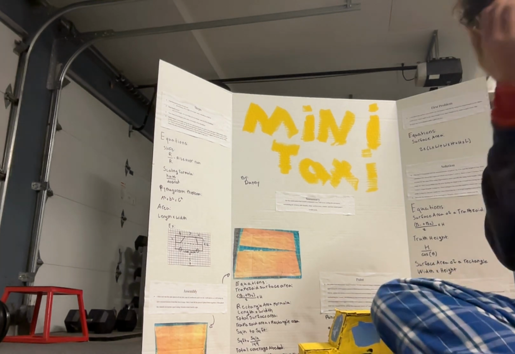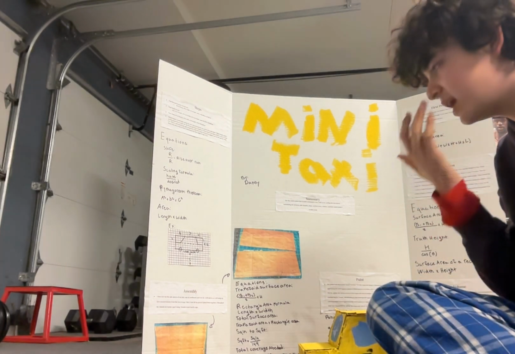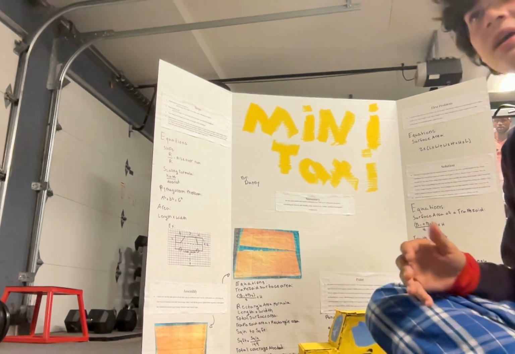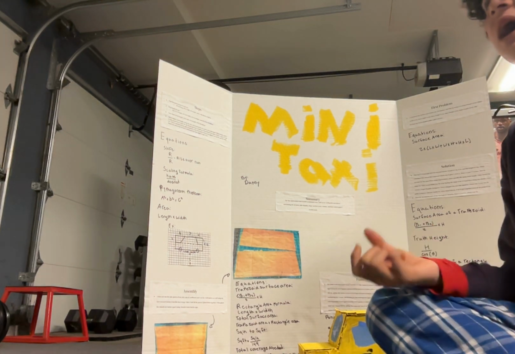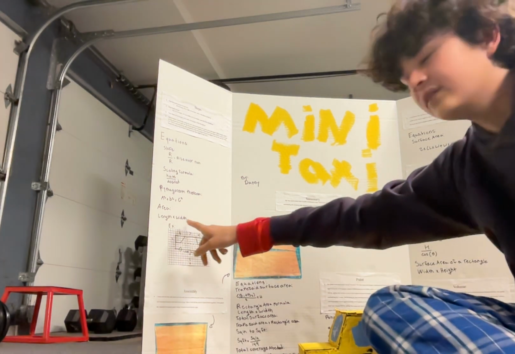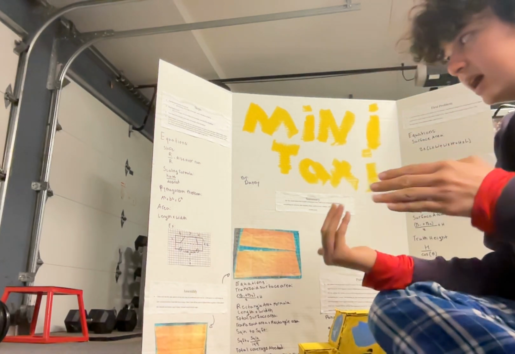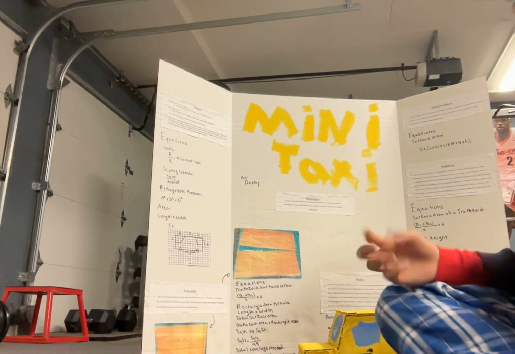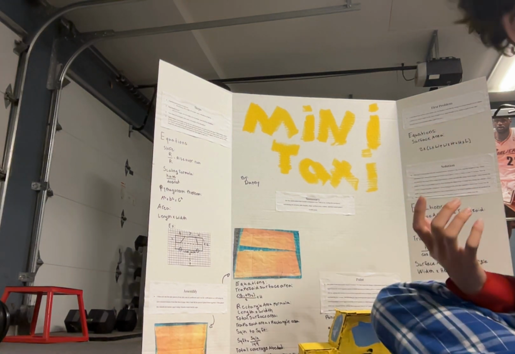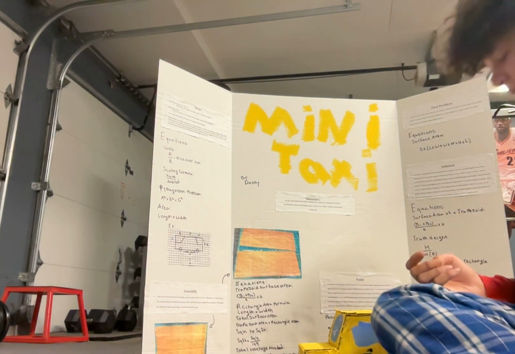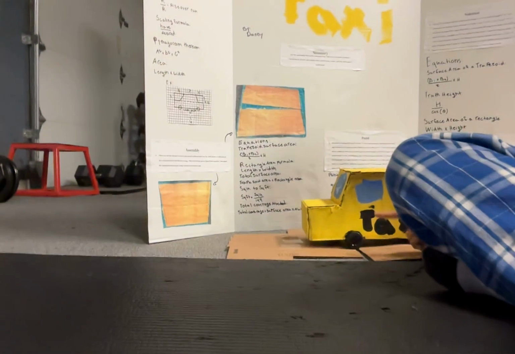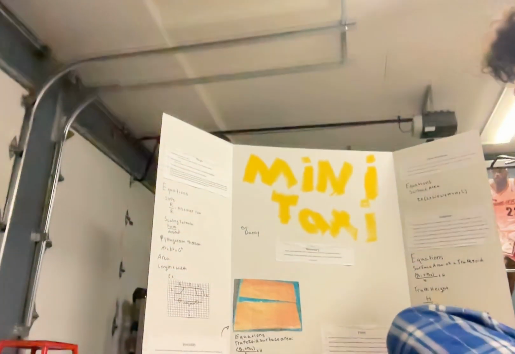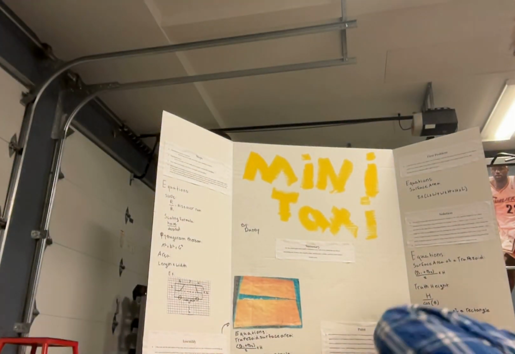Assembly. I then cut out the side pieces of my taxi out of cardboard. I used the measurements that I found here and cut it out. I then also used the measurements here to cut out the width pieces. I then hot glued these together, and I also hot glued the wheels on using old vitamin water bottle caps.